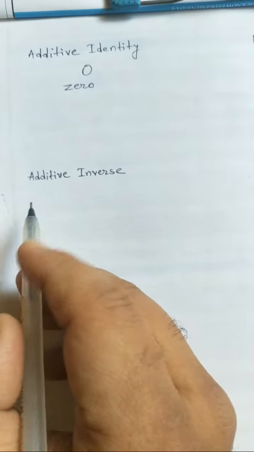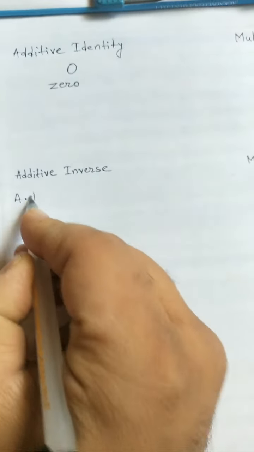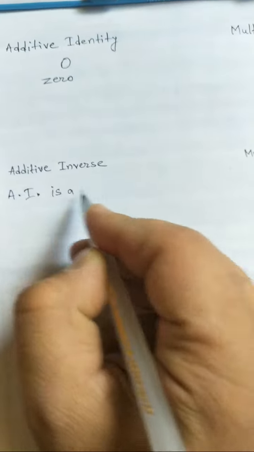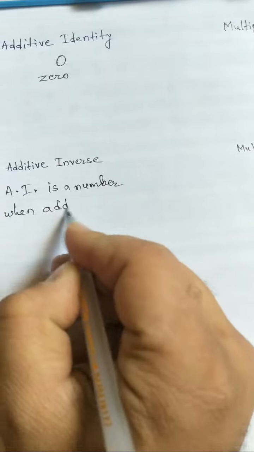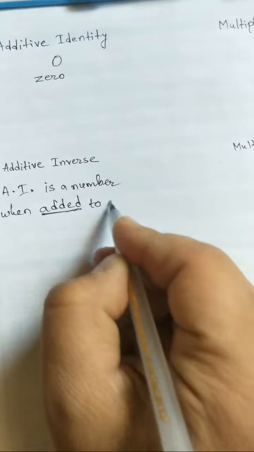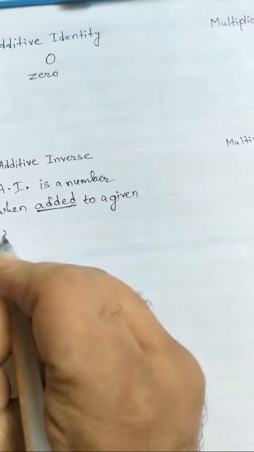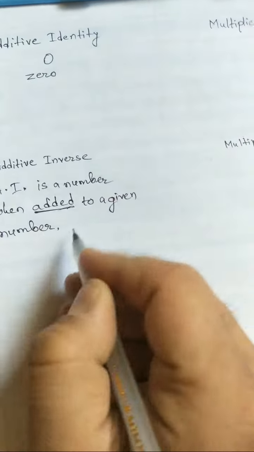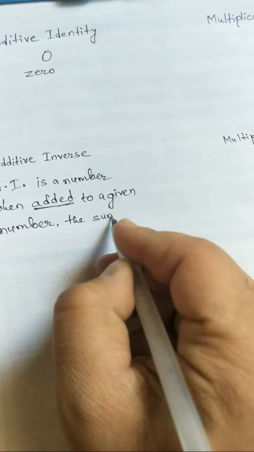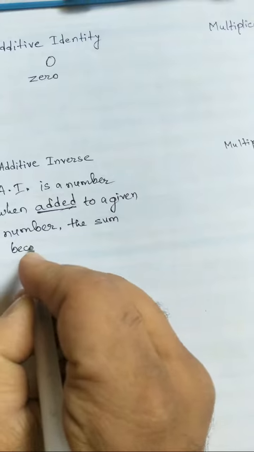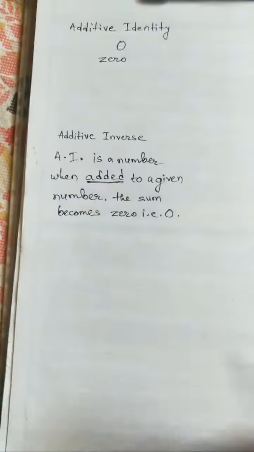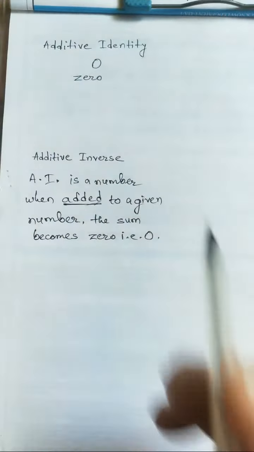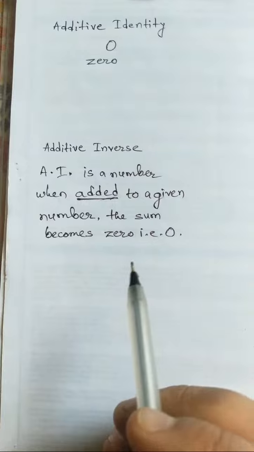Additive inverse is a number which, when added to a given number, the sum becomes 0. This is the additive inverse. It means the additive inverse is a number that, when added to a given number, makes their sum 0.